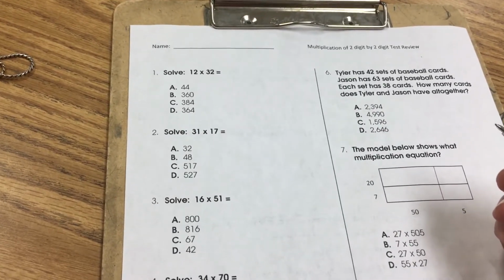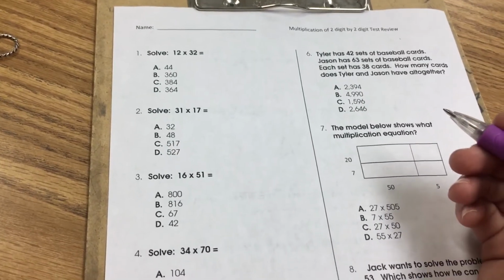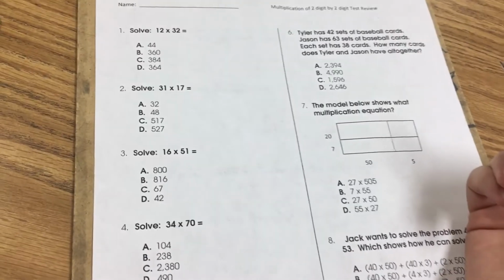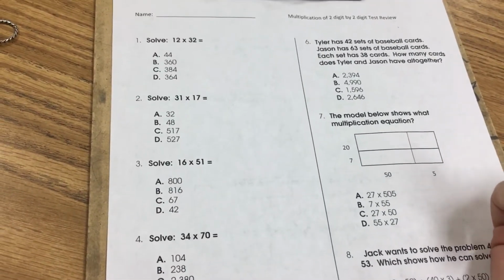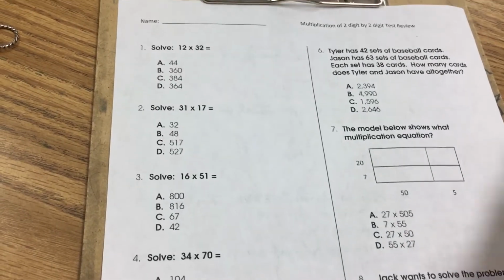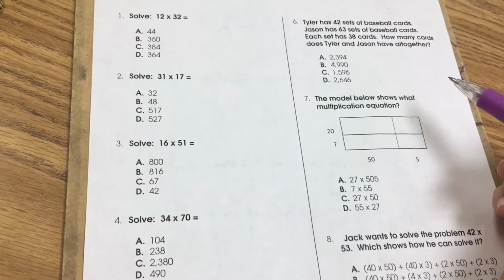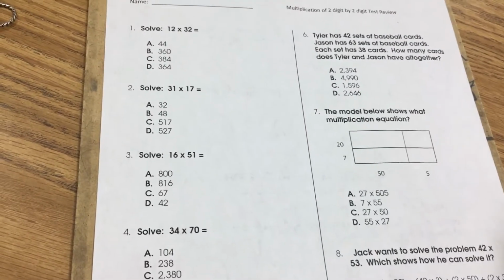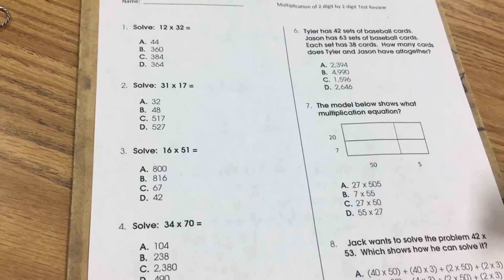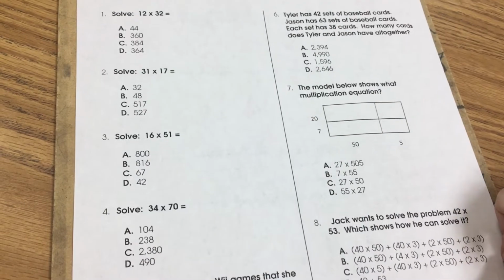Alright guys, I'm going to work through each one of these problems so that you can check it with what you've already done. And then you're able to see if you got it correct or if you didn't and possibly why you didn't. But again, if you don't understand, you can always come see me and I'm here to help. So for the first 4 problems, as you can see, it's just simple 2-digit by 2-digit multiplication. I'm going to do the standard algorithm. However, you have the option to do area model or partial products.